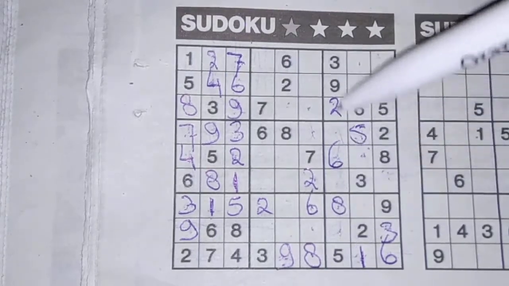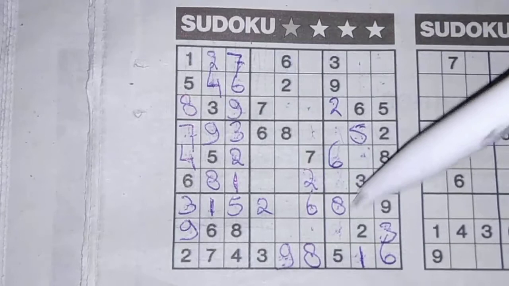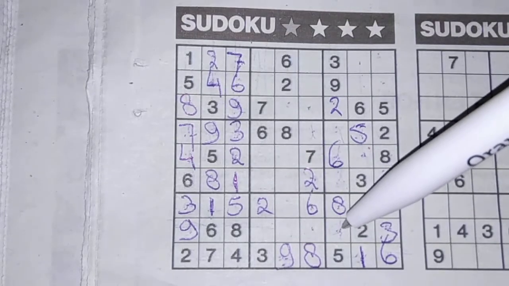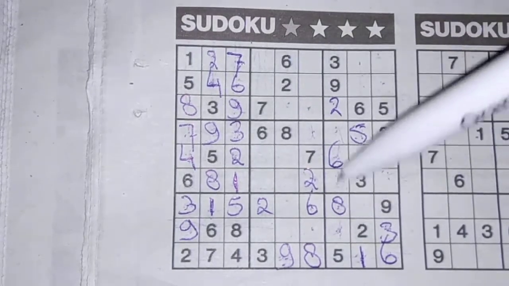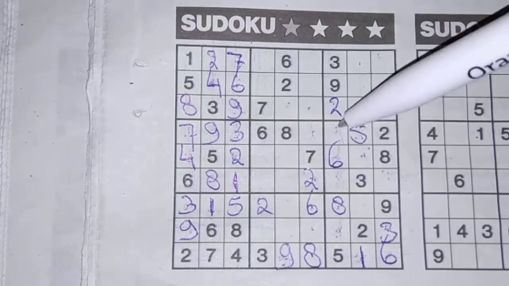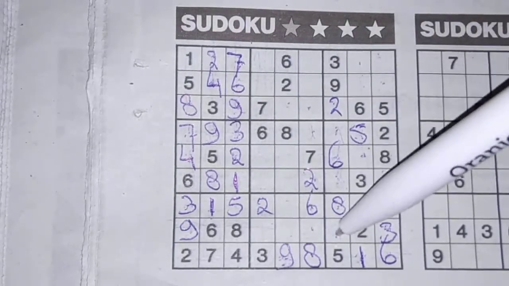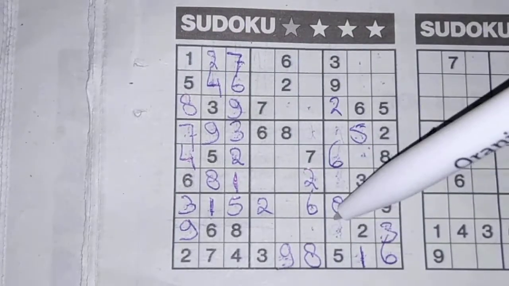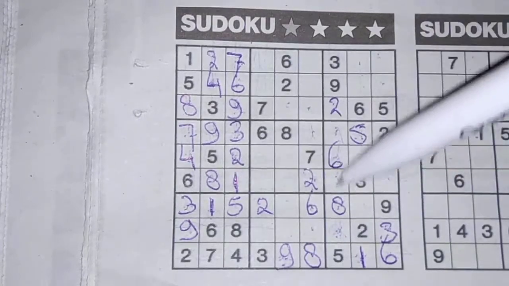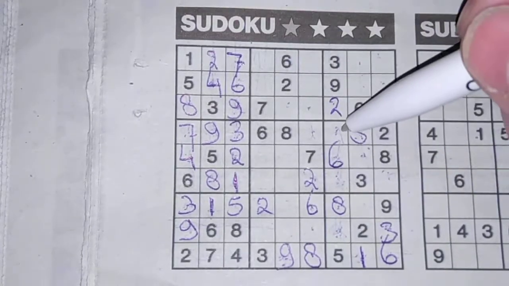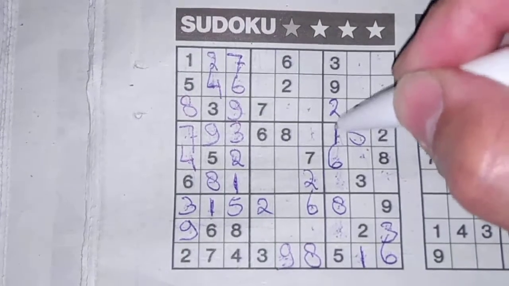Yes, this column, 3 missing numbers. The missing numbers are the 1, the 4, and the 7. 1, 4, 7, 7, 4, 1. We have a 1 here, so no 1 there. Here also 1, no 1 in this box. 1 box left for the 1, should be here.